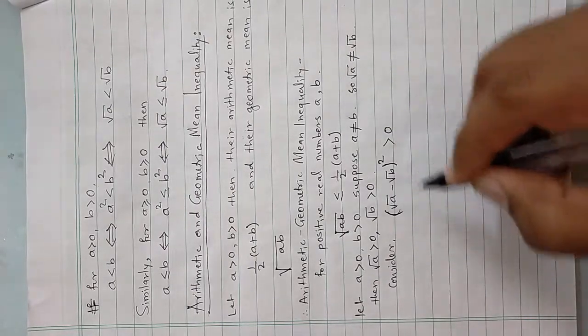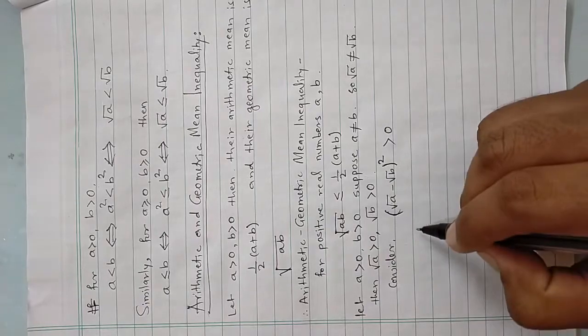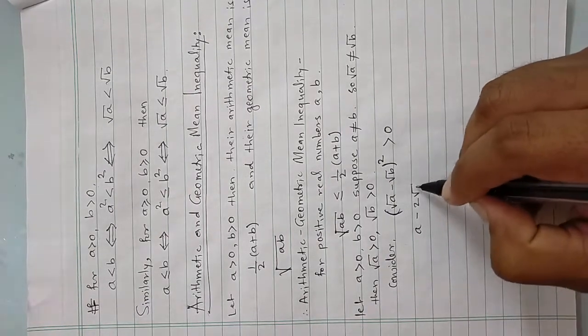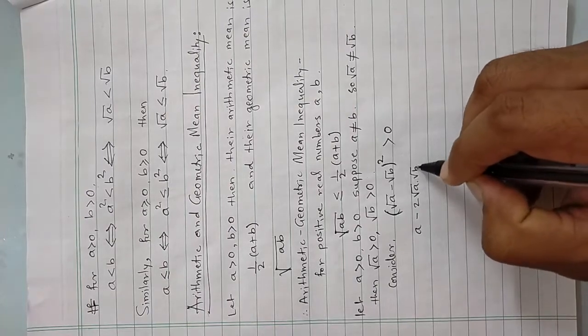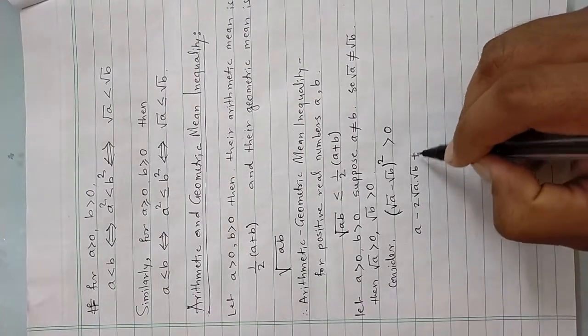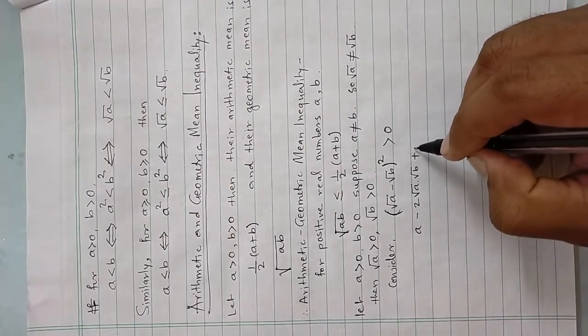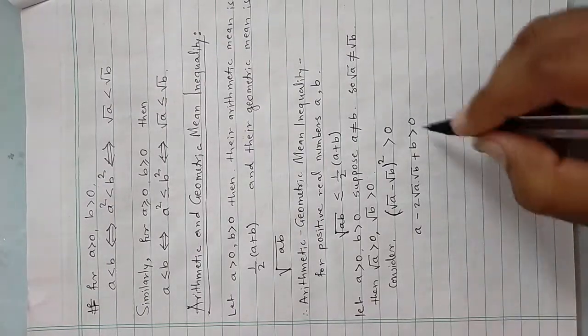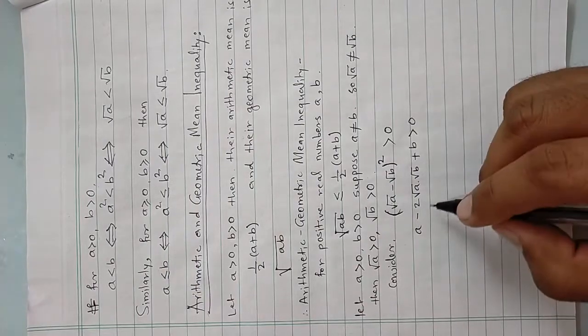Now expand the bracket. So square root of A square is A, minus 2 times square root A square root B, plus square root B square, which is B, and this is positive. Simplify this thing.